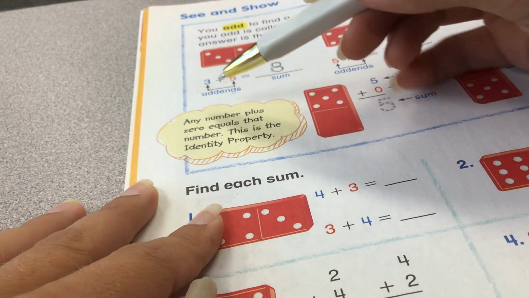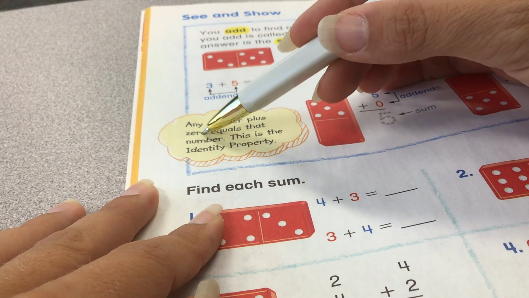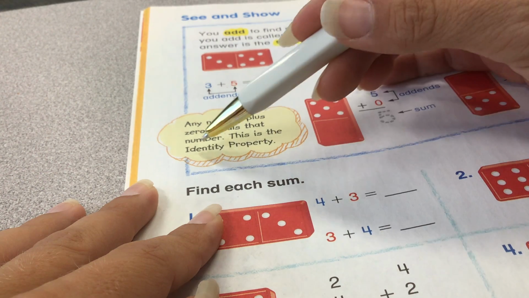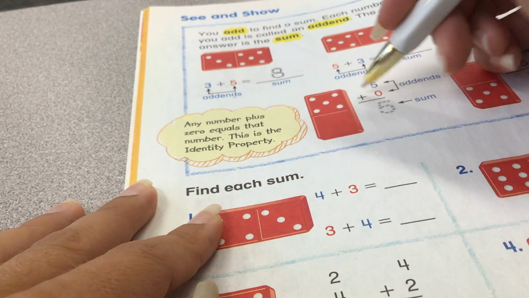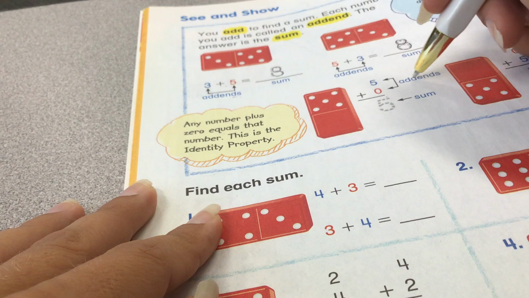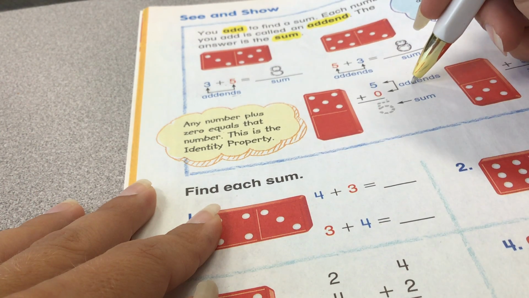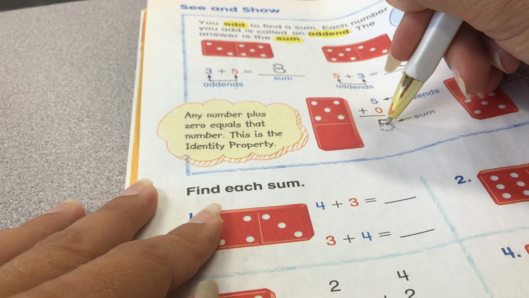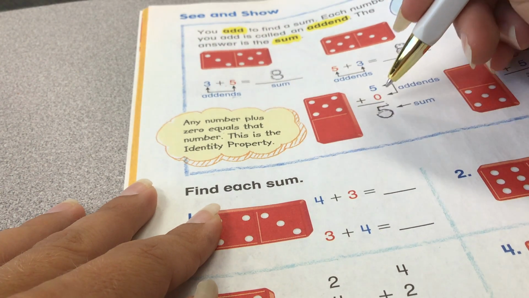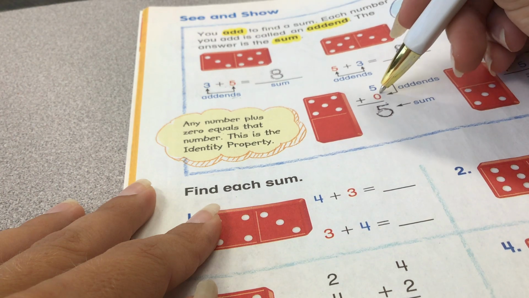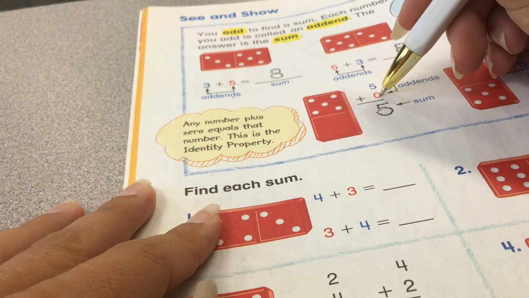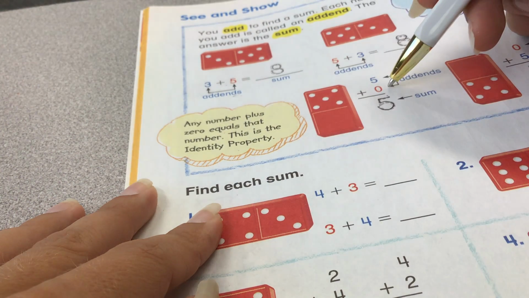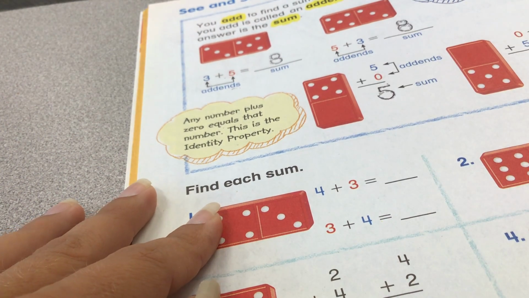All right, let's look down here. Any number plus 0 equals that number. This is called the identity property. The number 5 addend plus a 0 addend gives you a sum, which is the answer to an addition problem. The answer is 5. This is called identity. If you see a 0, 5 plus 0 is 5. This is using the identity property because we have a 0 as one of our addends.